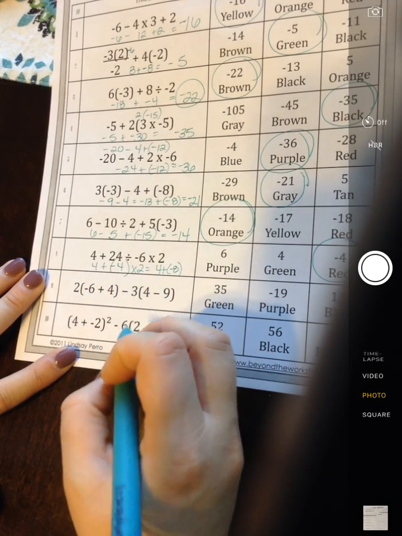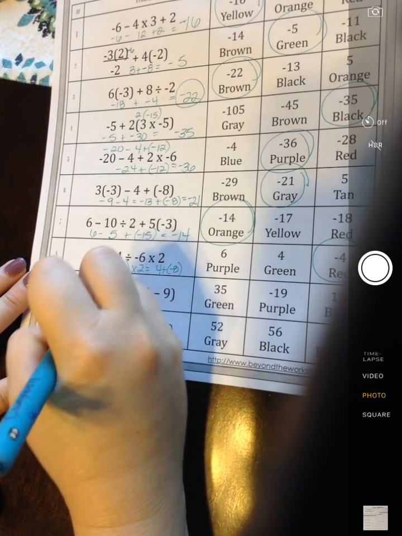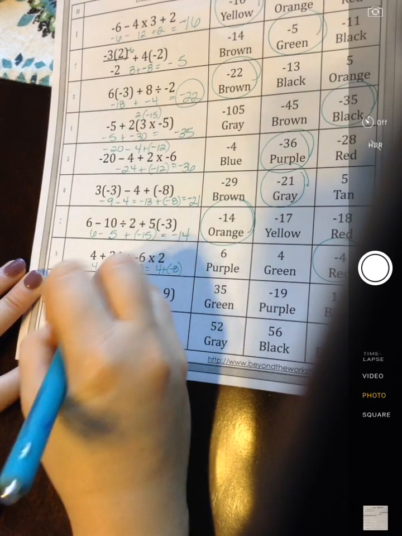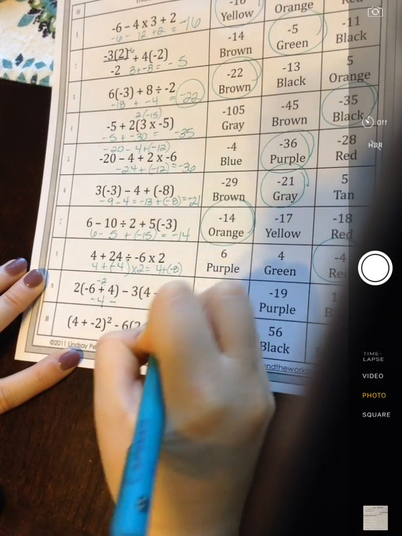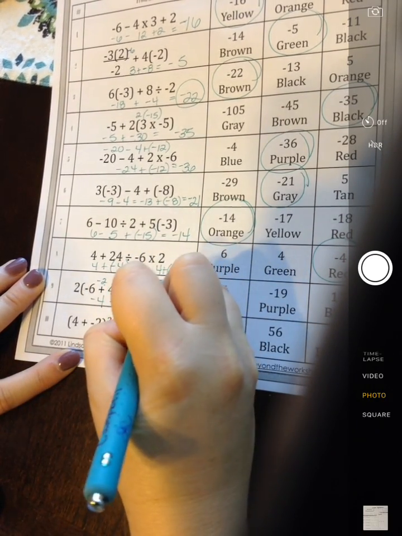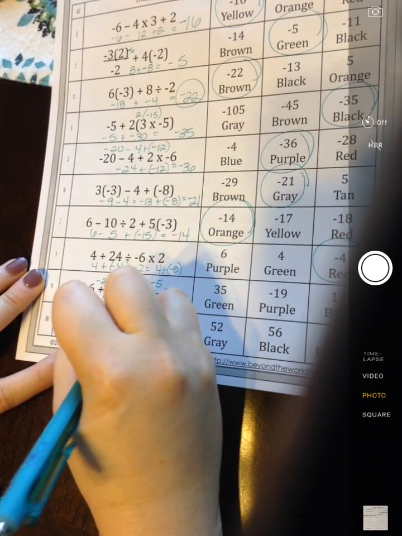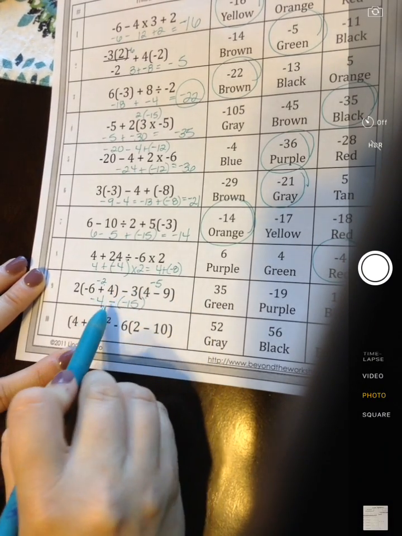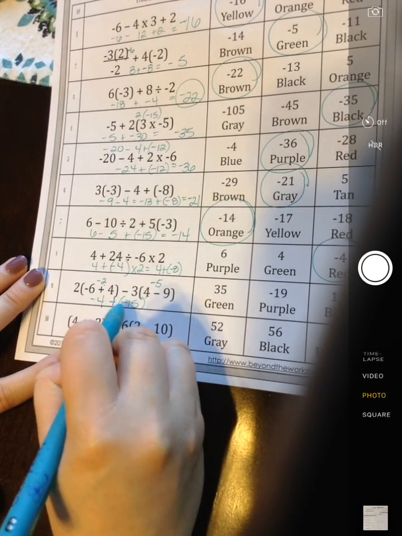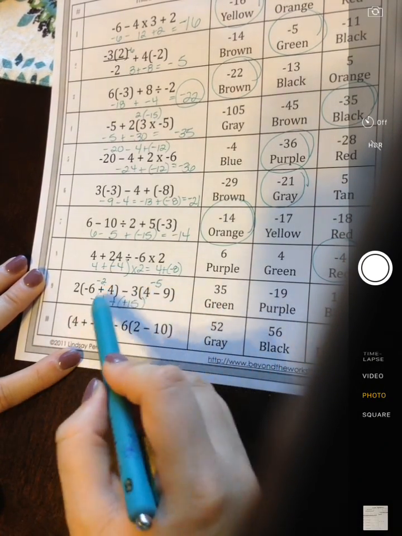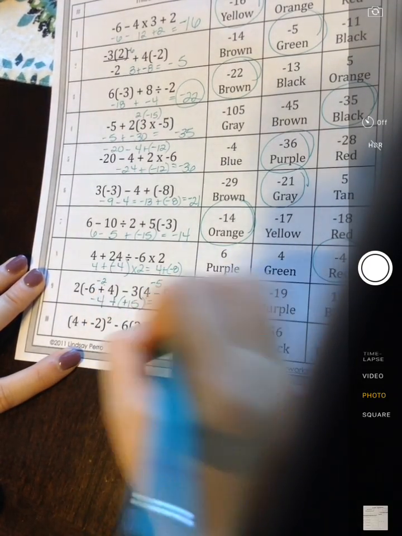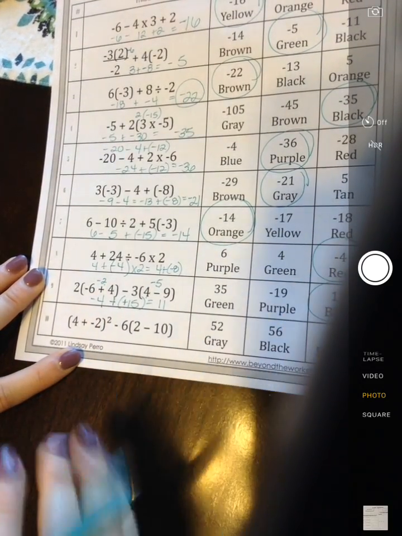Negative 6 plus 4 is negative 2. Negative 2 times 2 is negative 4. 4 minus 9 is negative 5. Negative 5 times 3 is negative 15. I would have to change subtraction to addition and the 15 to a positive. So negative 4 plus 15 is 11, which is blue.